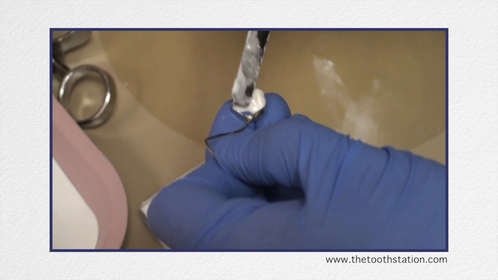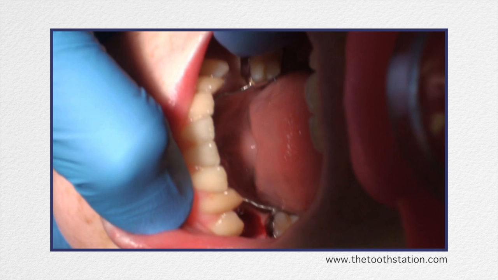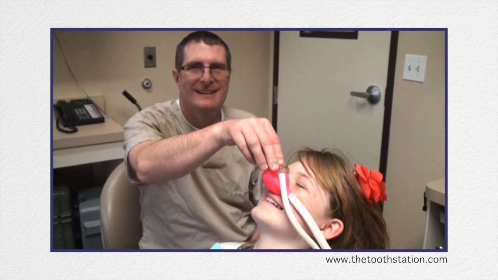The space maintainer is placed into the mouth with the bands glued around the back teeth. One can see the space maintainer in the mouth and how it keeps both back molars from moving forward. The procedure is carried out using local anesthesia or numbing medicine with nitrous oxide, sometimes called laughing gas. The patient is very comfortable. She is also very happy because the procedure may have prevented the need for orthodontic treatment or braces later.